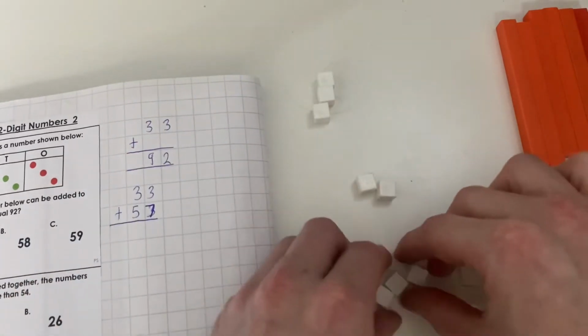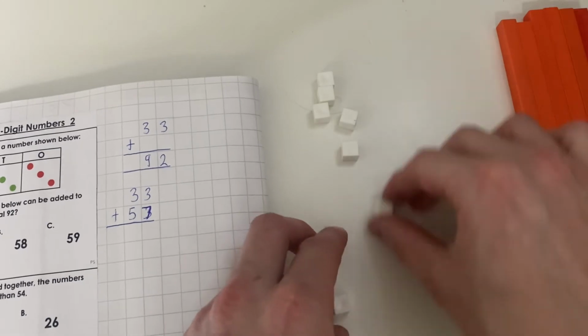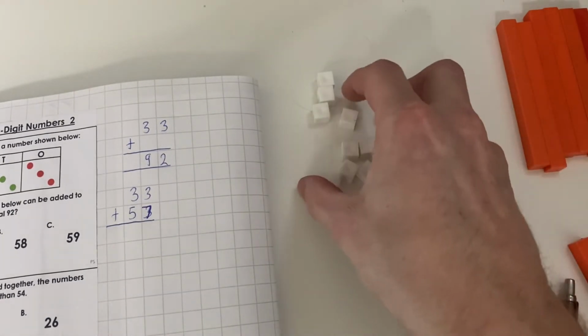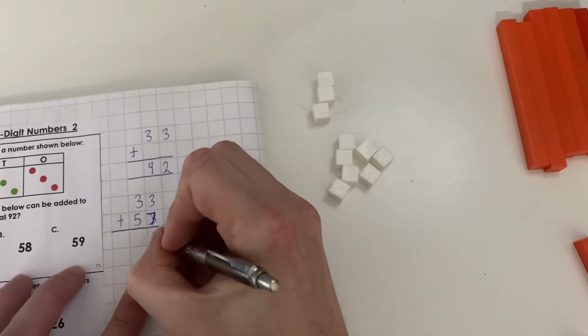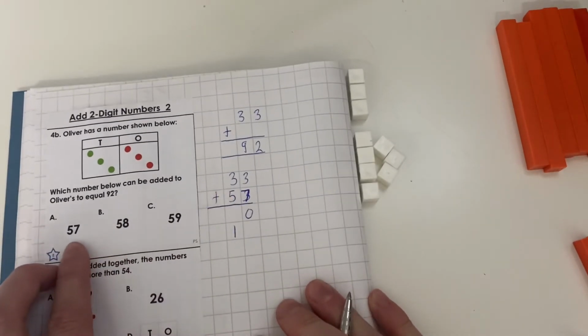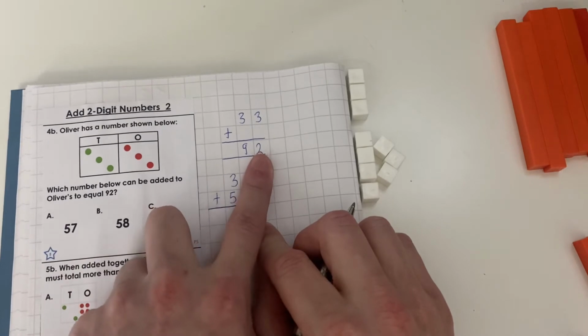We've got 3, and we need to add 7 more: 4, 5, 6, 7, 8, 9, 10. So that's adding 7 there, and we've got the answer of 10. Well, straight away we can see that 57 is not the right answer because it's got a 0 in the ones column and we need a 2.